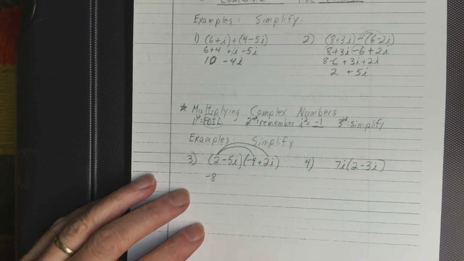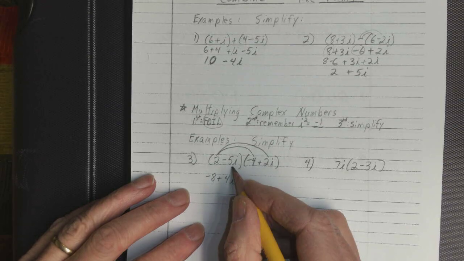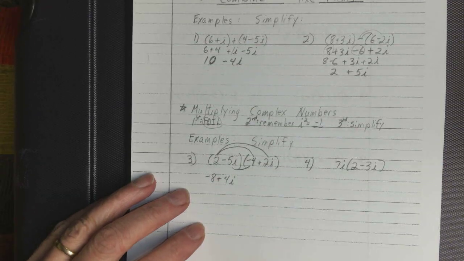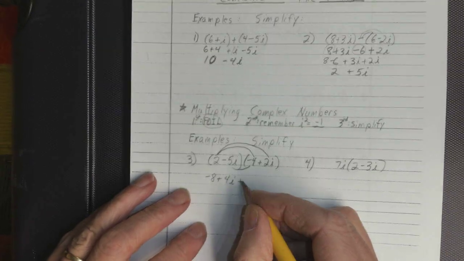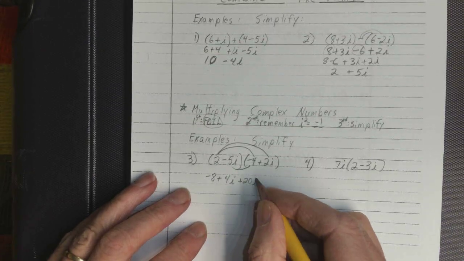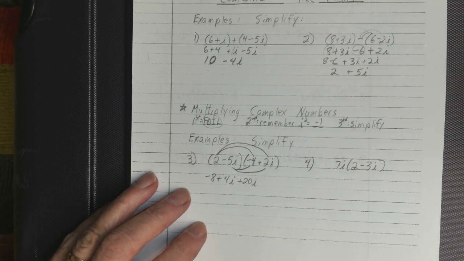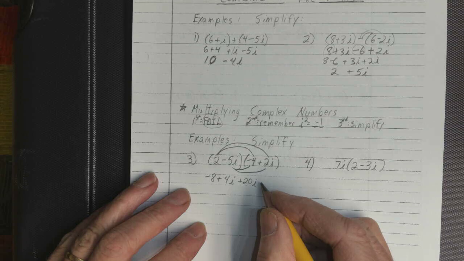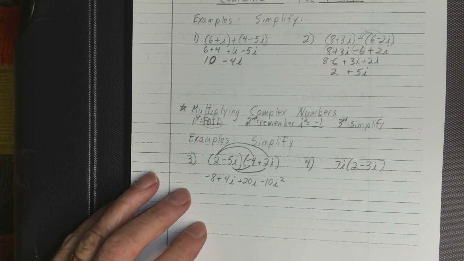Outside, 2 times 2i is 4i. Inside, negative 5i times negative 4 is positive 20i. And then last, negative 5i times 2i, that is negative 10i squared.